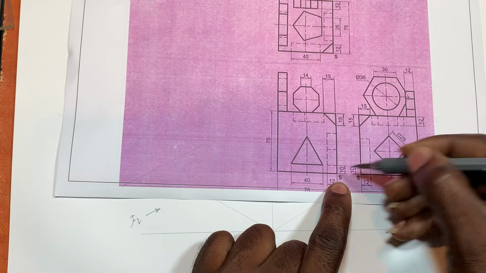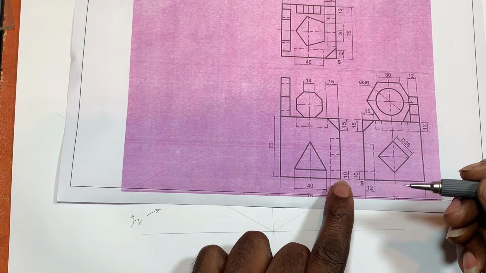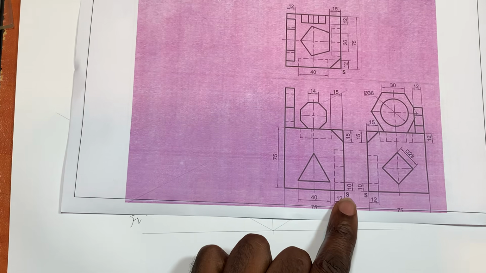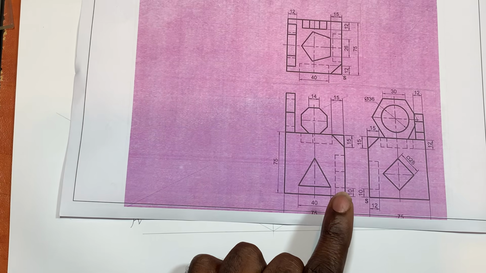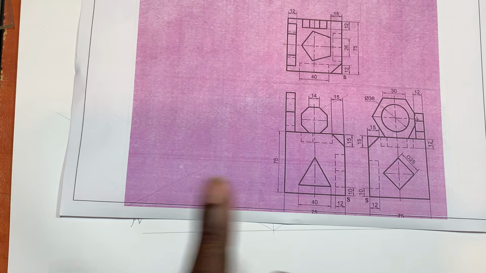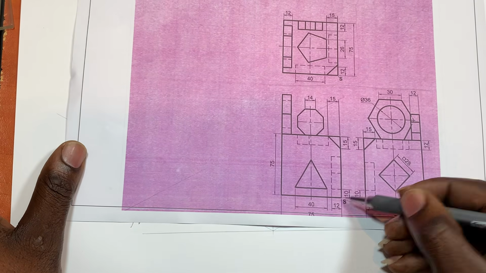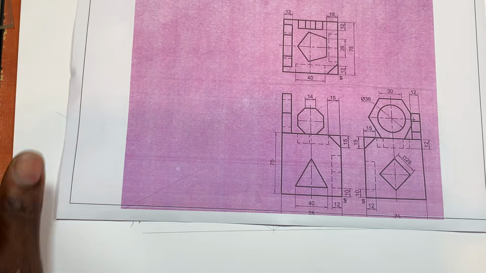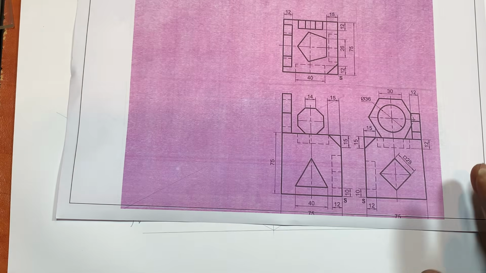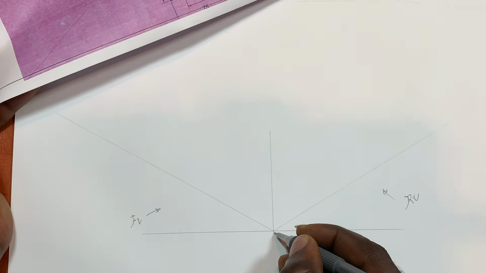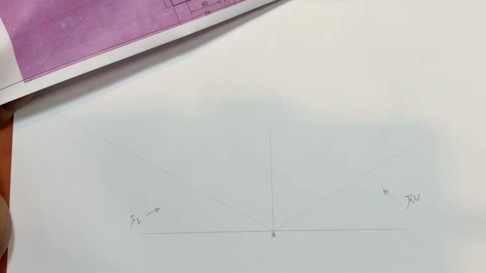Somebody in my class was saying we have three S points. No, this S is still the same as that one, still the same as that one. So we have one point S, which is supposed to be your lowest point. Point S is your lowest point.